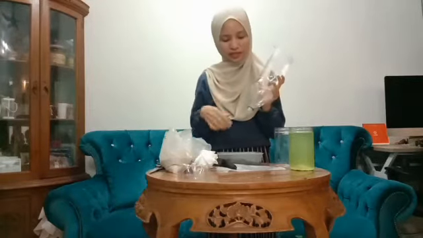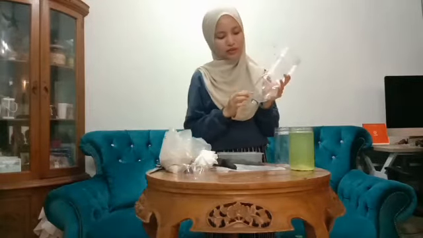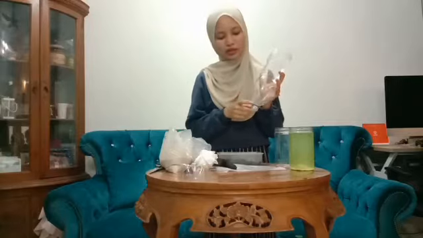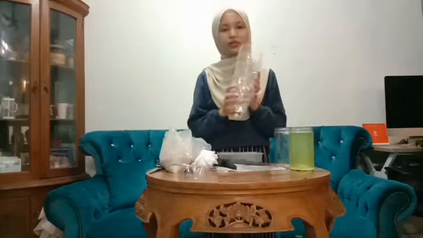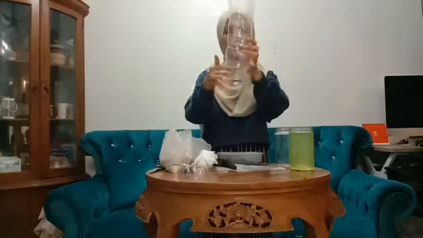I'll be using the 1.5 liter water bottle, and I've cut the edge of the bottle. We've decided on 3 centimeter thickness for each layer, and I've marked the 3 centimeters on the bottle to make it easier for me.